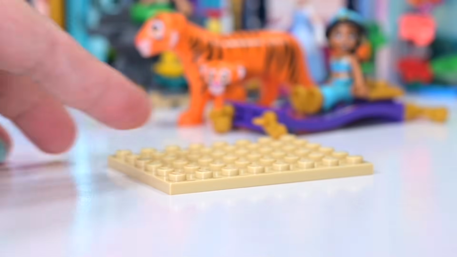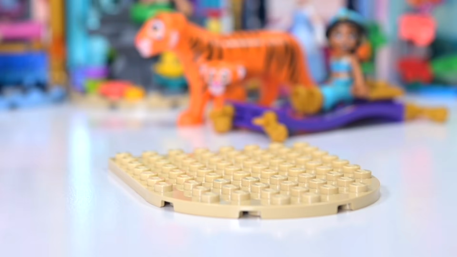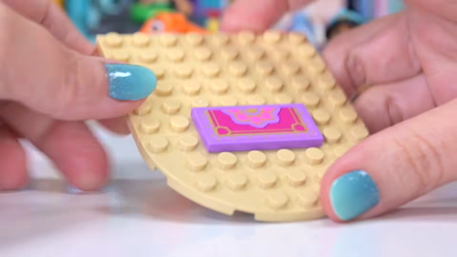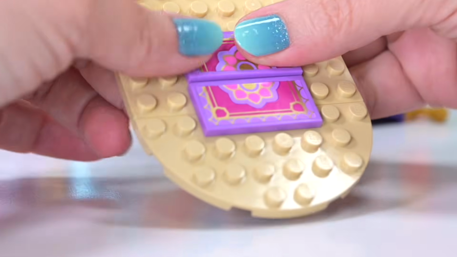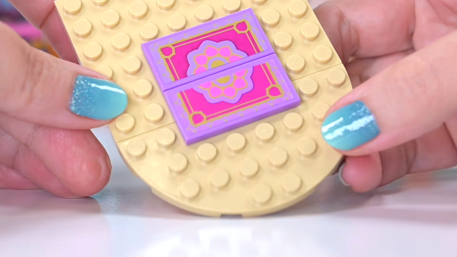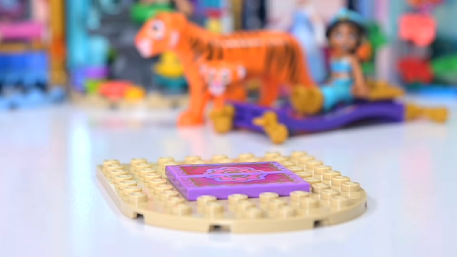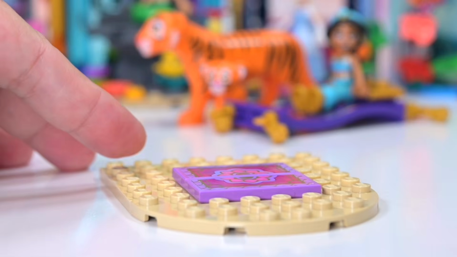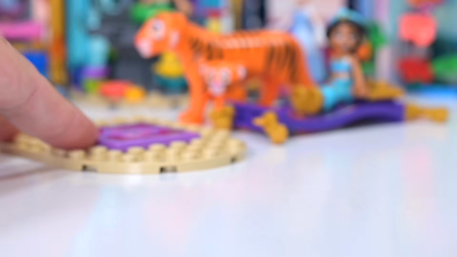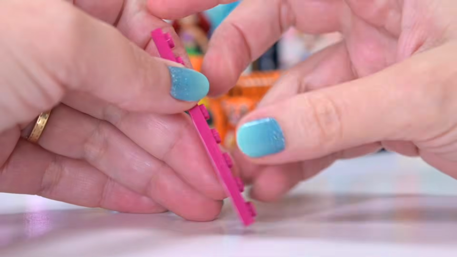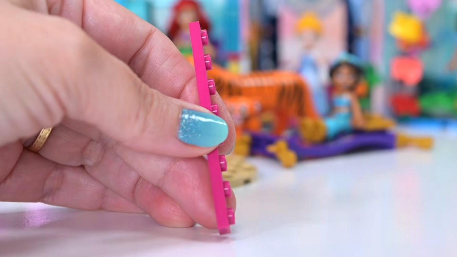So we need a little plate here, which is 8 by 6, and then the roundy bit on the front. I'm going to hold them together with this gorgeous carpet piece over these 2 by 4 tiles, which I've used in other Jasmine builds too. It's just perfect. And at the back, I think we need some gauzy curtains, the idea of them peeking through the entry.